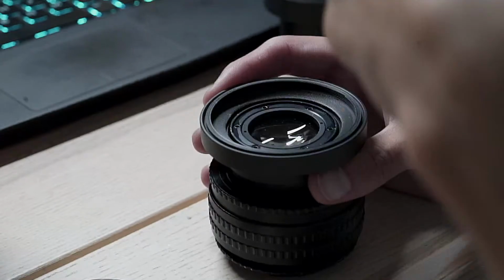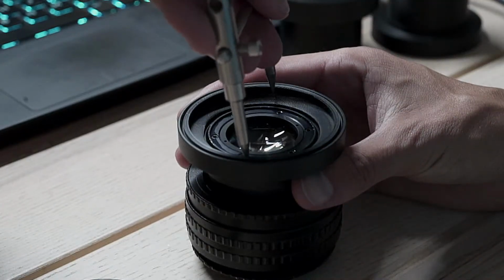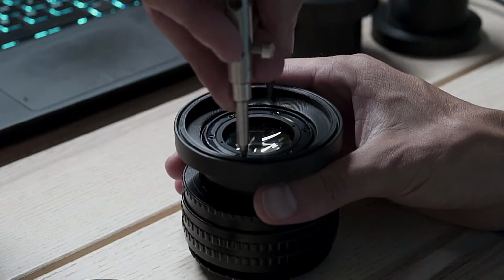No. Oh, elbow the camera. At least it didn't fall. Sorry about that.